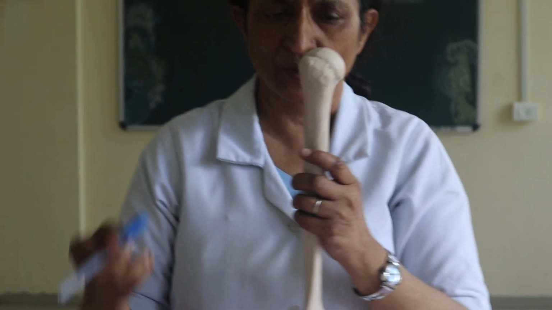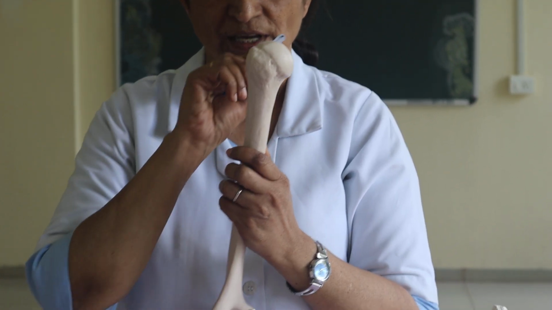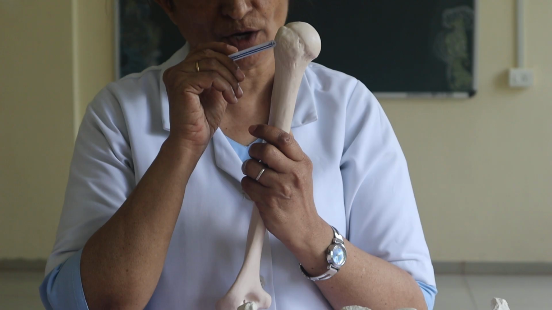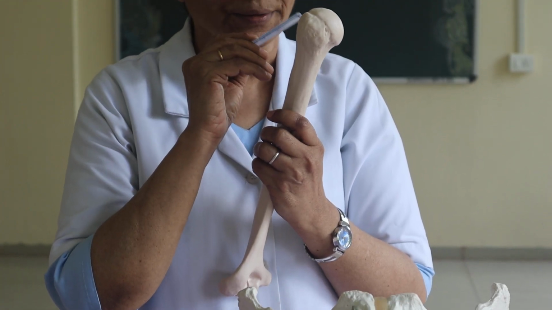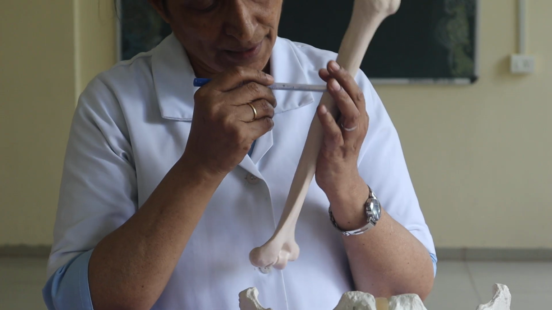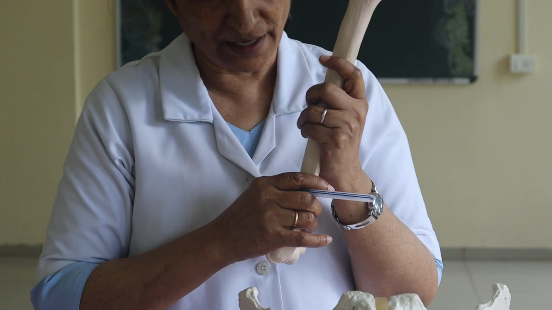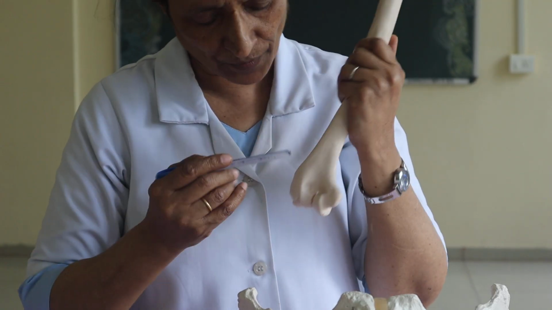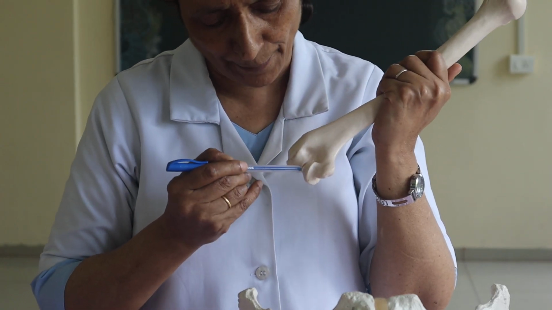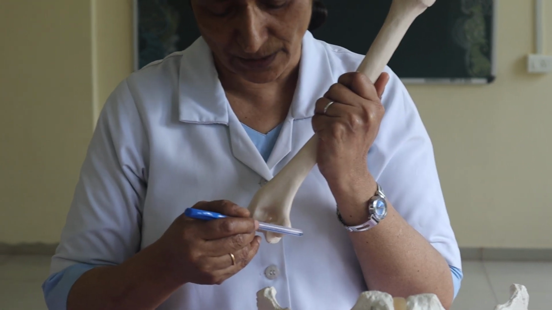This is the humerus. This is the right humerus. Head of the humerus, neck of the humerus. There is a bicipital groove. This is the deltoid tuberosity. Here the deltoid muscles are attached. This is called the capitulum. This is the lateral aspect and the medial aspect.